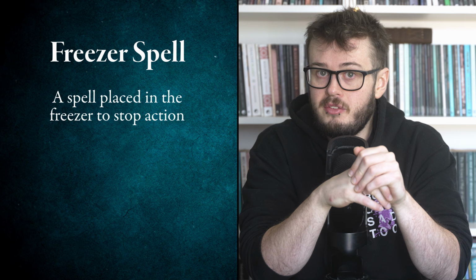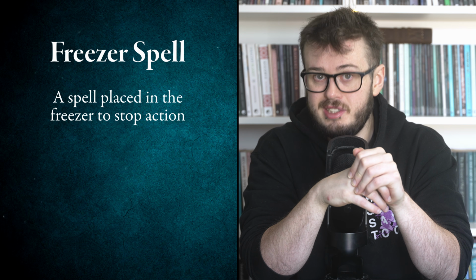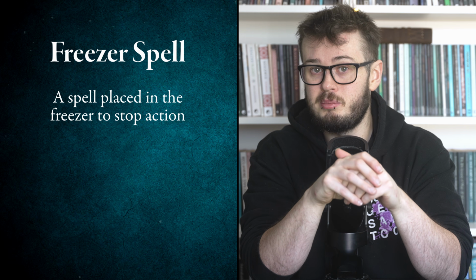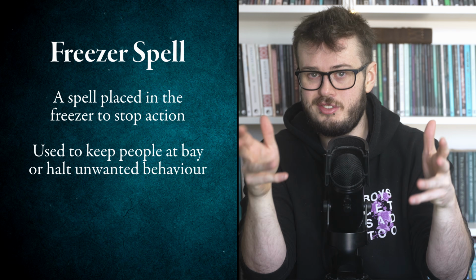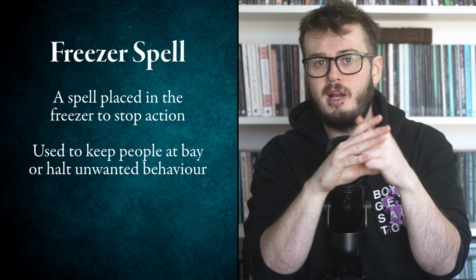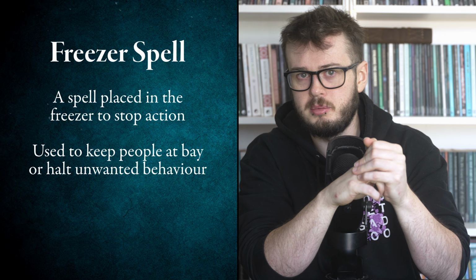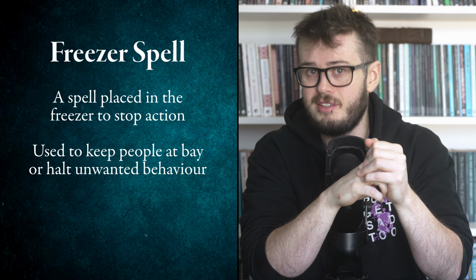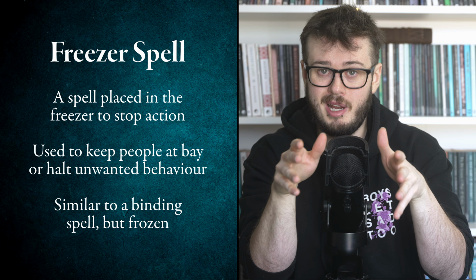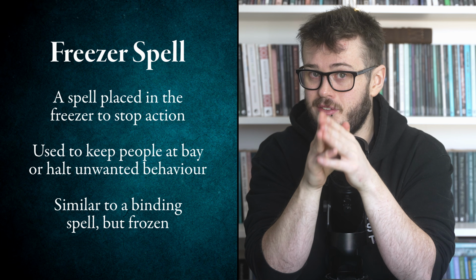Freezer spell. A freezer spell is a spell that is designed to be put in the freezer in order to prevent someone from doing something. You can keep adversaries at bay, freeze people out of your life, or stop someone from continuing particular behaviors. It is very similar to a binding spell, but you put it in the freezer. Hence freezer spell.